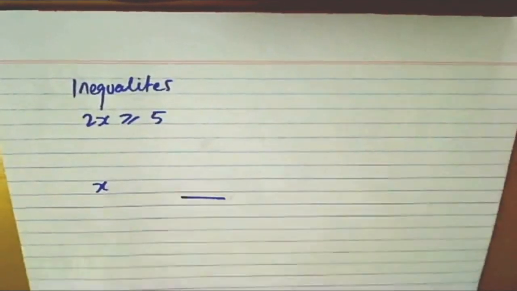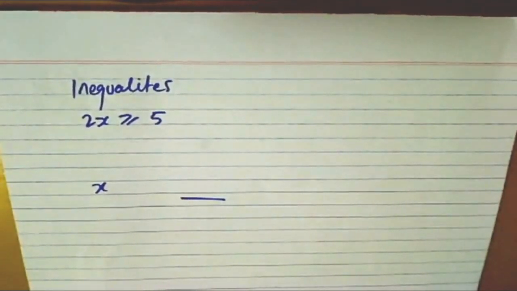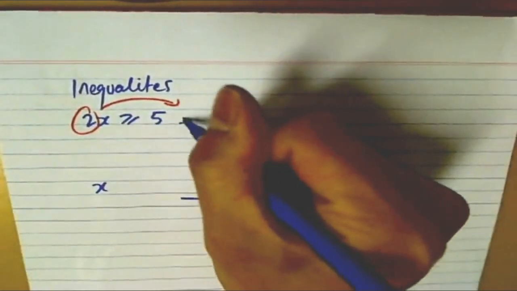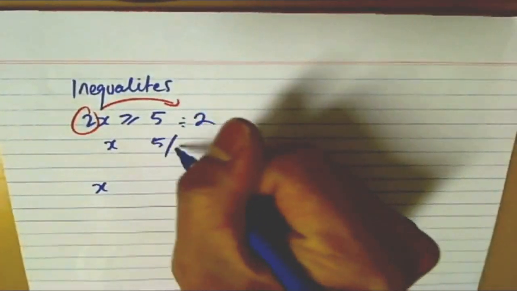First question. We've got 2x is equal to or greater than 5. So I'm going to have to solve that. Again, you need to make sure that x is by himself on one side, and then you're going to have a number on the other. What's the only thing that I can move over? There's only one thing that I can move over. The 2. So when I throw him over, he becomes a divider. So now it's going to be 5 on 2.